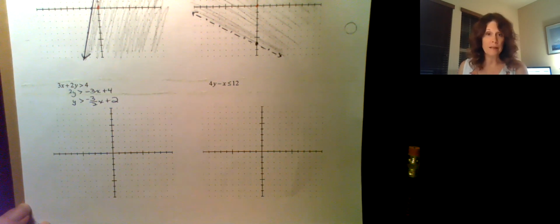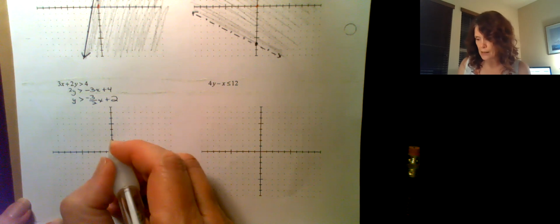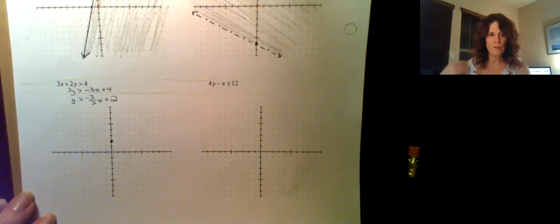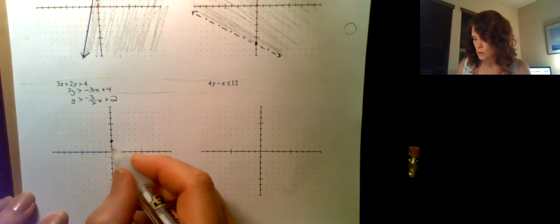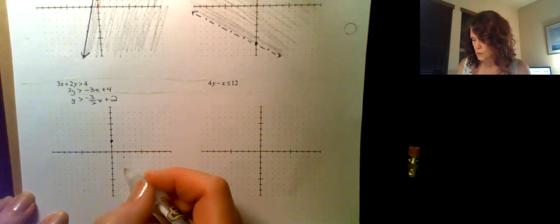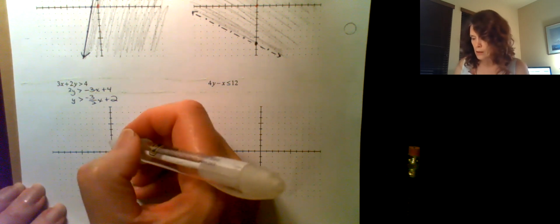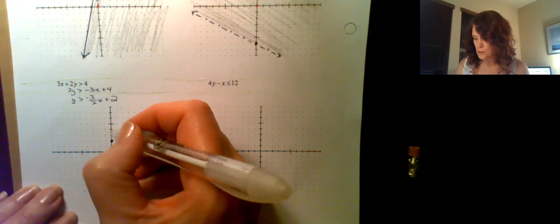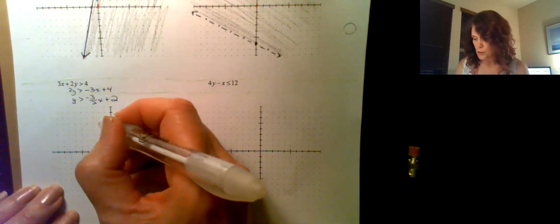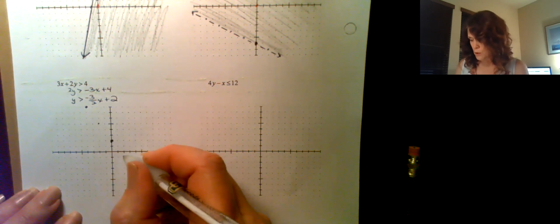Okay. Where am I going to begin? +2 on the y-intercept. How am I going to move? Slope is -3 over 2. I'm going to fall 3, run to the right 2. 1, 2, 3, 1, 2. And I can, instead of falling, rise 3 and go -2 on the x. 1, 2, 3, 1, 2. Okay. So again, the more points I get, the more accurate my line is going to be.